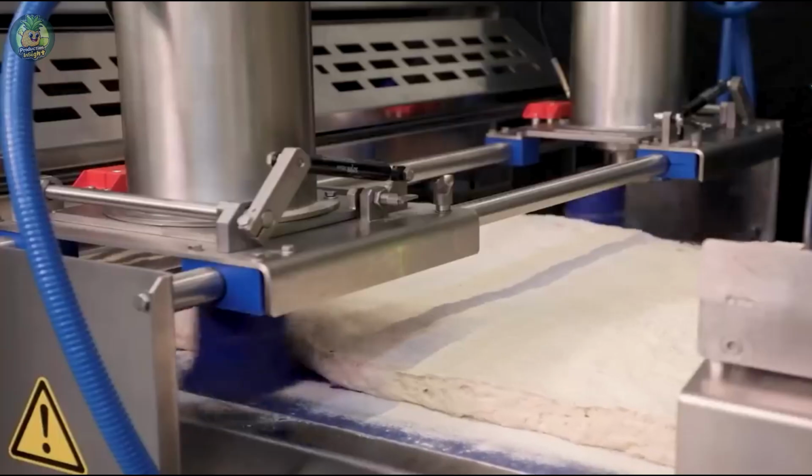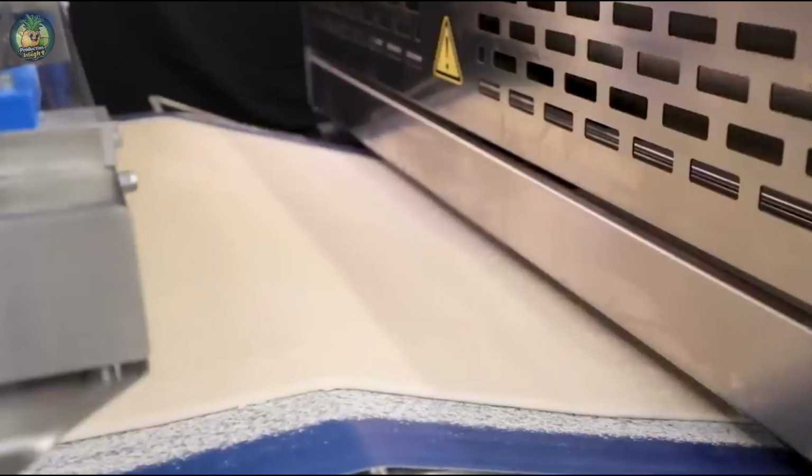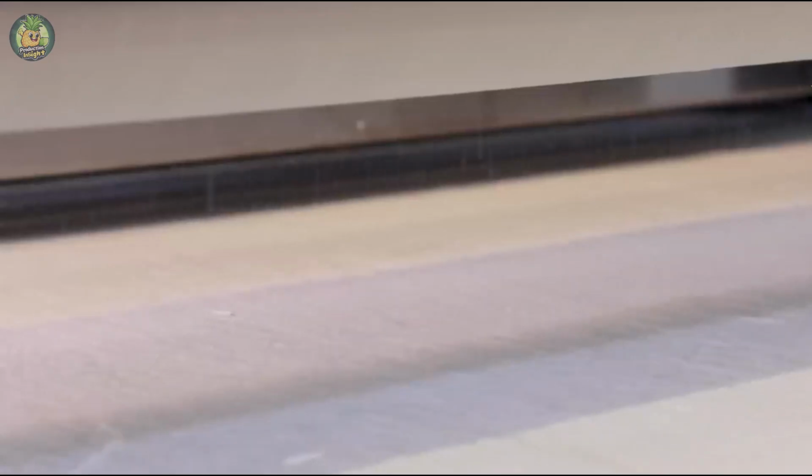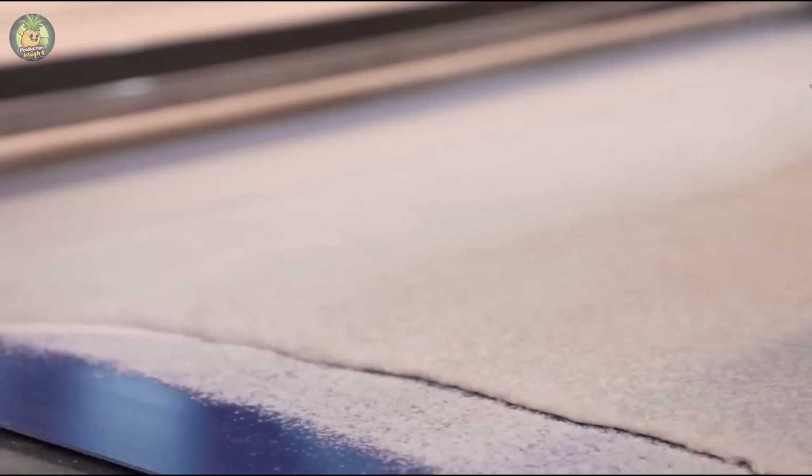Keeping a few factory-made pizzas in the freezer is a common practice for many households as a reliable backup for days when cooking from scratch is not an option.